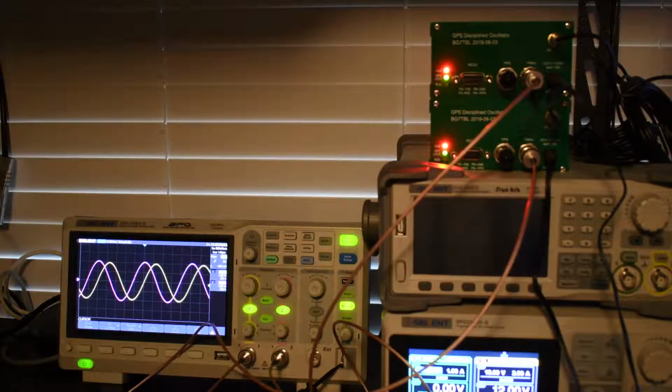So right now they're about 45 degrees out of phase, and they're coming close to 90 degrees out of phase. So yeah, there it goes. So now they're about 180 degrees out of phase. So right now the frequencies are very, very close, but they're not quite exactly the same. So let's check back in a little while and see how they look later.